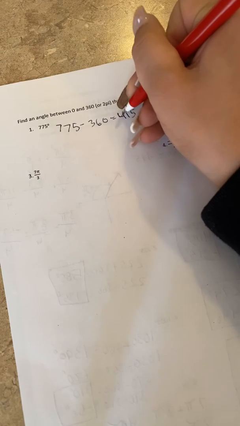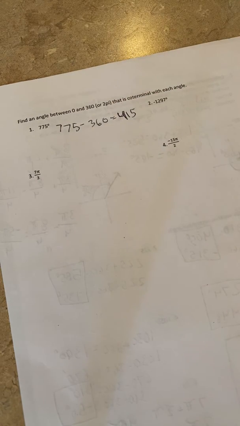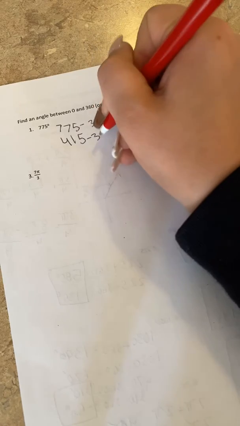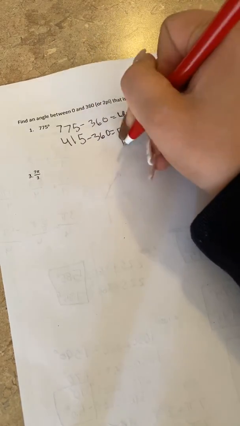Well, that's still not below 360, so I need to subtract 360 again. So 415 minus 360 gives me 55 degrees. Now this is a coterminal angle that is between 0 and 360, so that's our answer. Okay. So same thing goes with number 2.